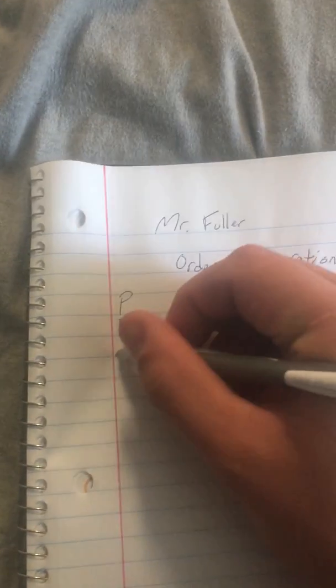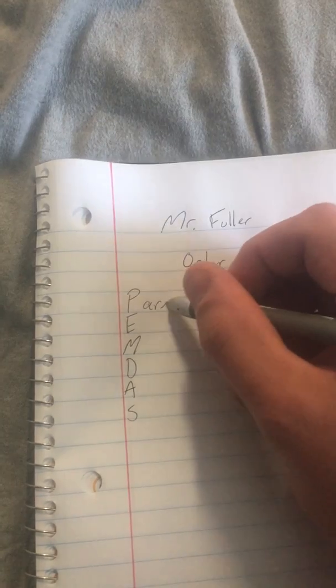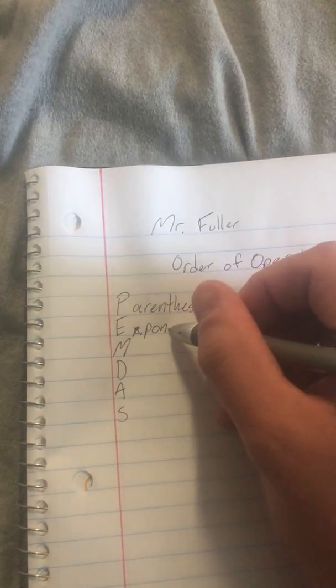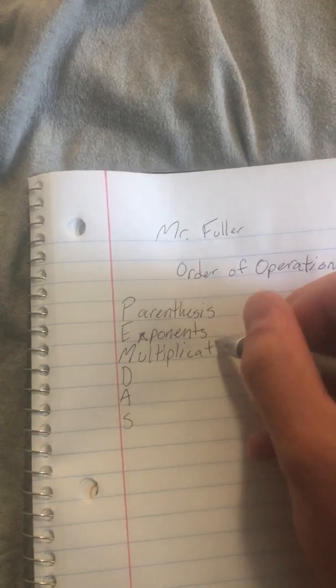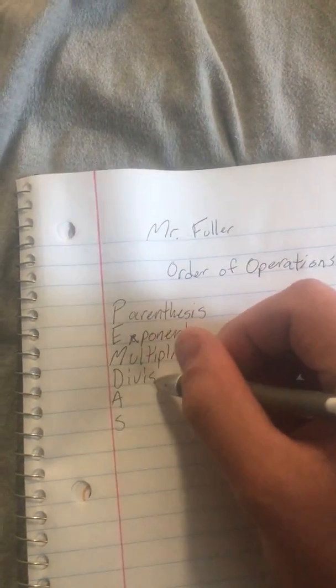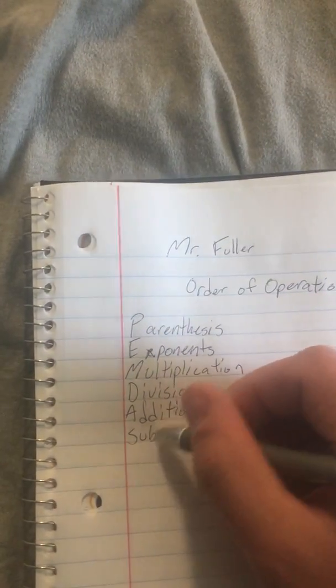So, PEMDAS is your parentheses, your exponents, multiplication, division, addition, and subtraction, okay? So here, let's write that out. P E M D A S. And so parentheses, exponents, multiplication, division, addition, and subtraction.